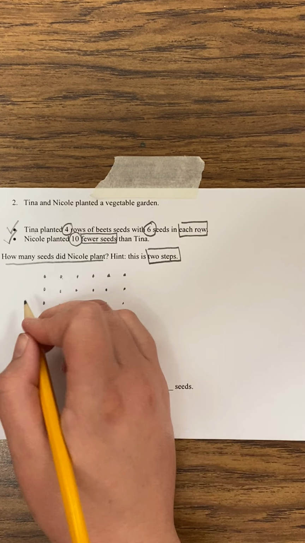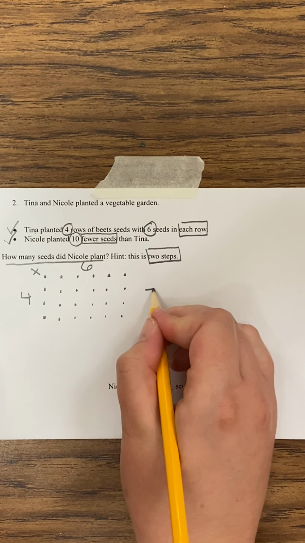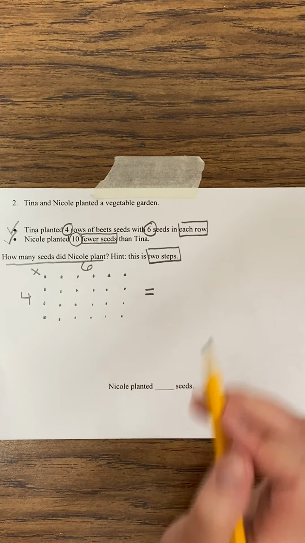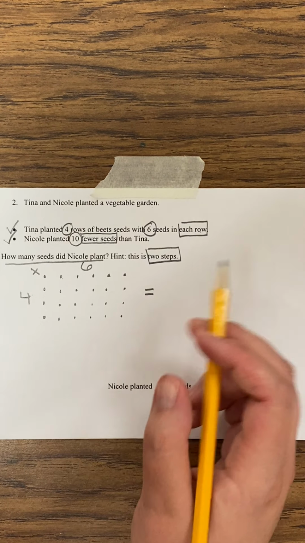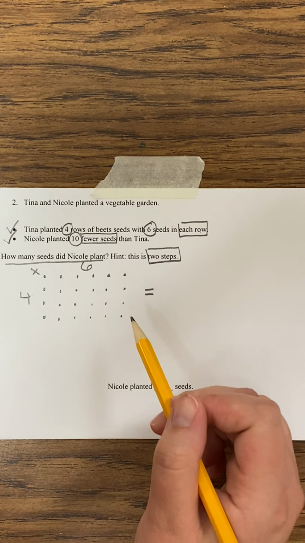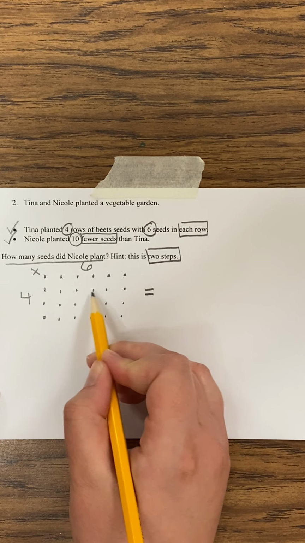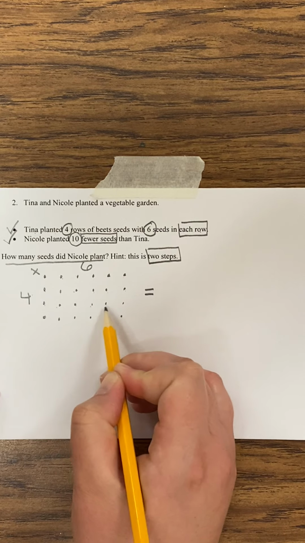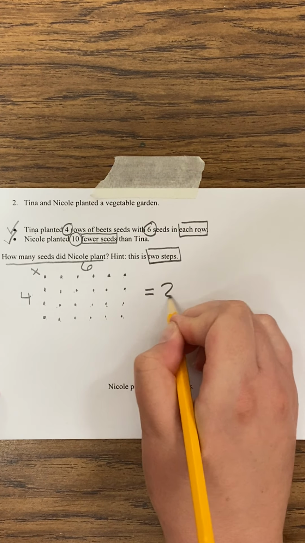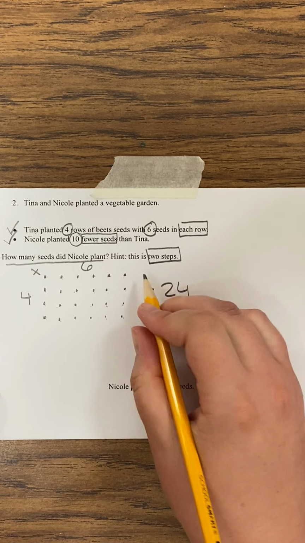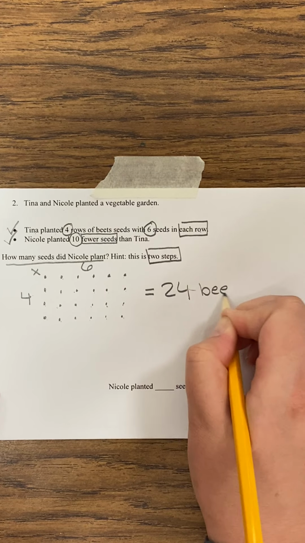So if this is 4, so 4 times 6. And if we were to count all these, we will get our answer. So if you already know this, awesome, great job. But if you don't, then you would just use this to help you solve. So let's go. 1, 2, 3, 4, 5, 6, 7, 8, 9, 10, 11, 12, 13, 14, 15, 16, 17, 18, 19, 20, 21, 22, 23, 24. So this is Tina. She planted 24 beet seeds.